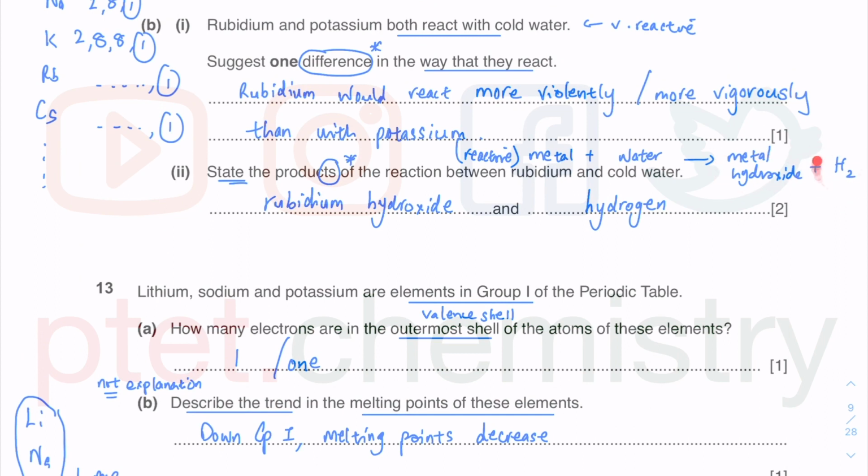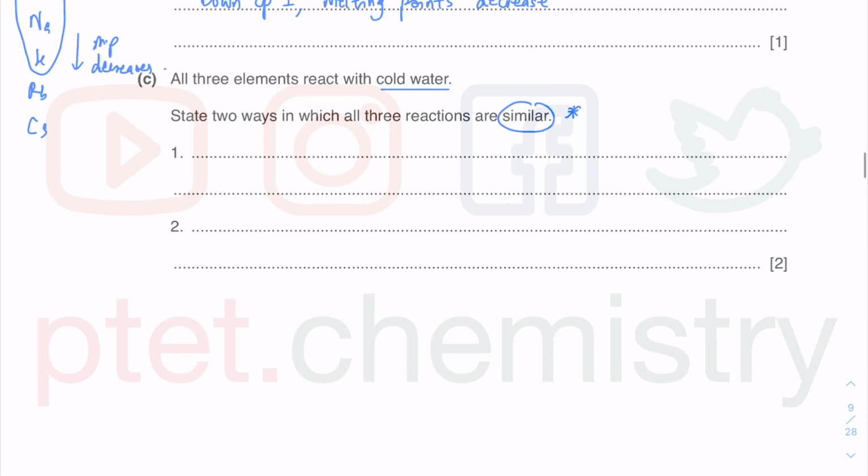So the fact that hydrogen gas is produced, you will see effervescence, you will see bubbles, all right? So there is gas being produced. So how are they similar? All of them produce or form, whichever word you like, straight to the point, they give off hydrogen gas.